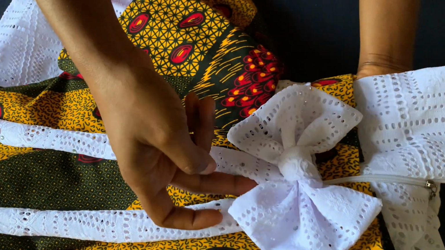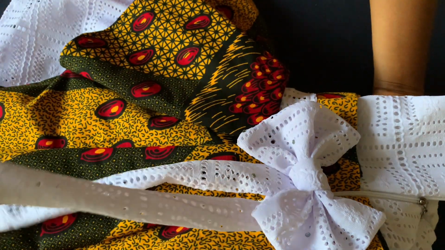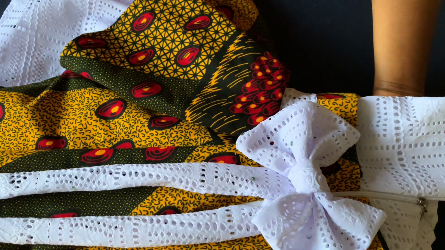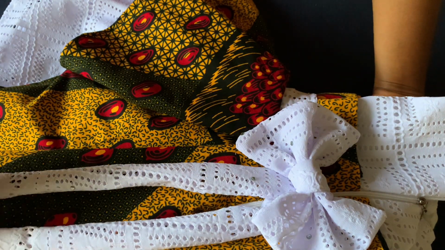So guys, I'm done attaching the bow. All that is left is just for me to iron this dress properly. We currently do not have lights, but I just want to finish this video today, so I'll iron that properly.